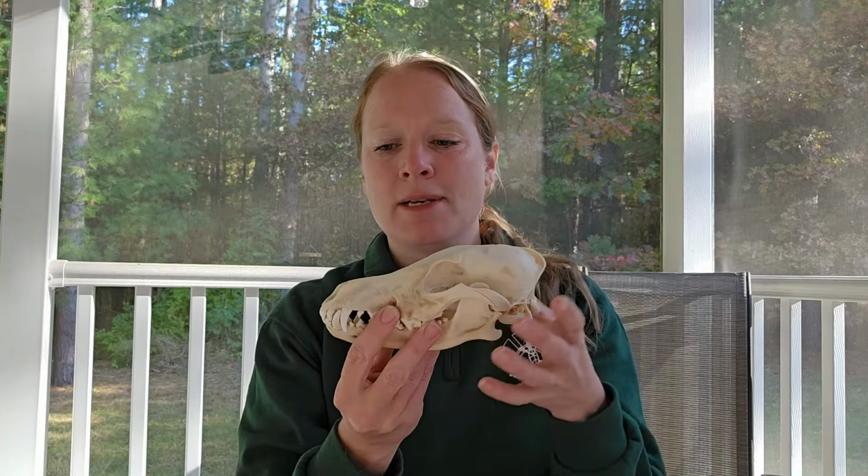So we're going to go through. Each letter is for a different mammal skull, and it doesn't tell you what it is. You're going to have to try to guess and figure out what each skull is. I have a couple of my other favorite skulls I'll show you real quick before we begin. We have our coyote skull.